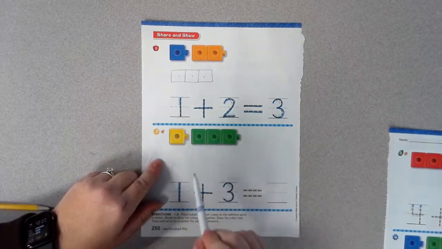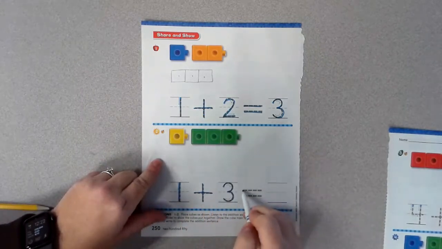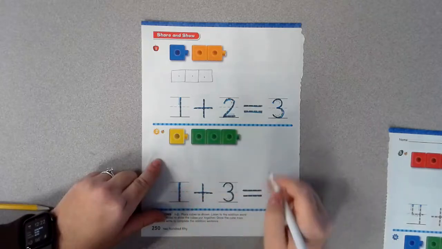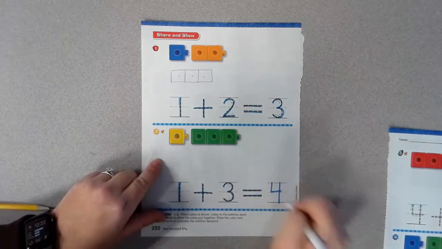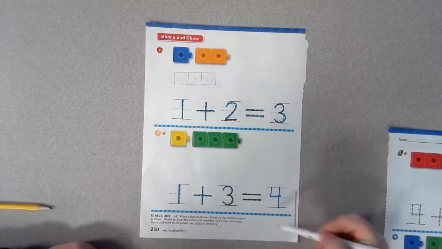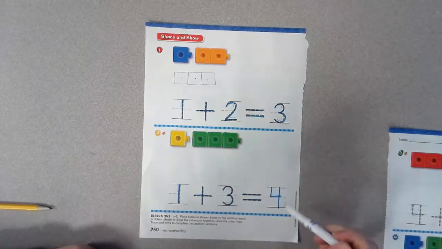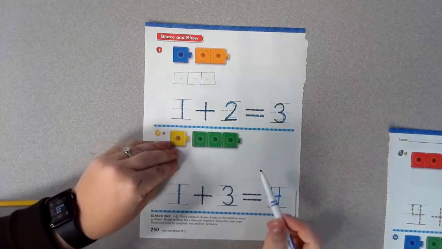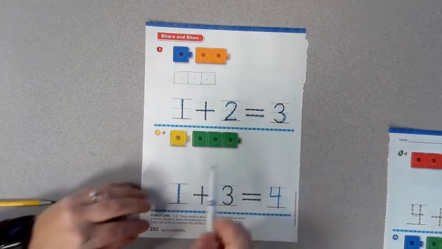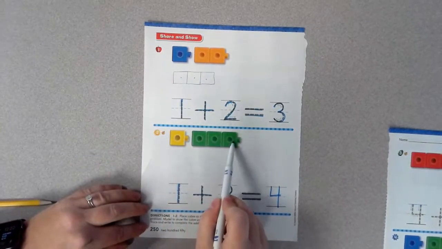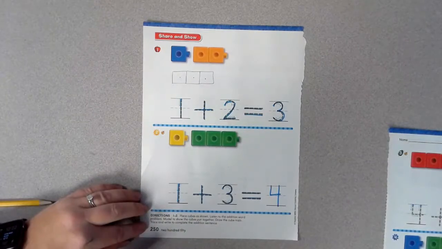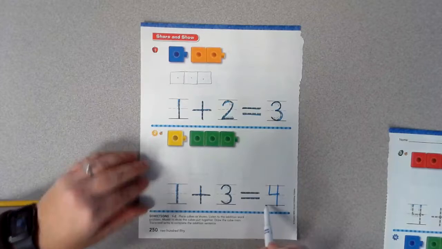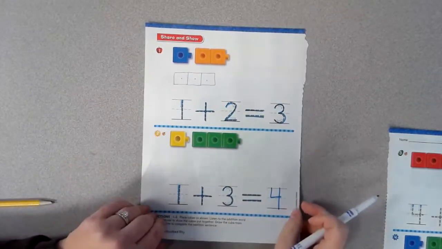We have one yellow plus 3 greens is equal to 1, 2, 3, 4 cubes. Now it's not saying that we have 4 yellow or 4 green. It's just saying that when we put the yellow cube and the green cubes together, we have 1, 2, 3, 4 cubes. So 1 cube plus 3 cubes is equal to 4 cubes.